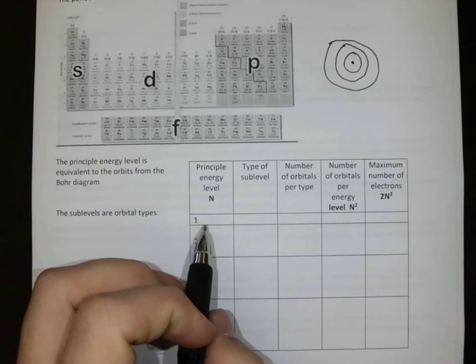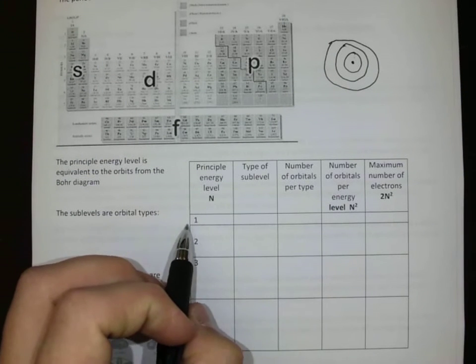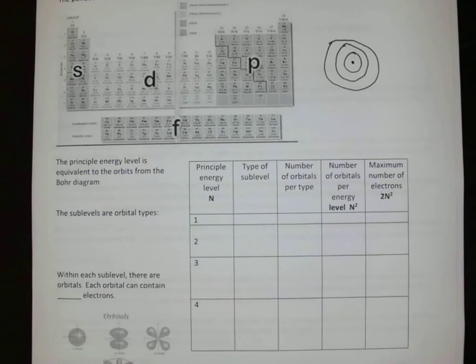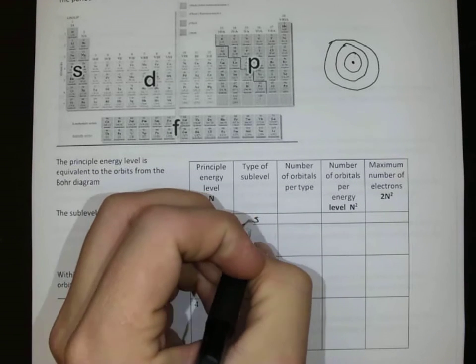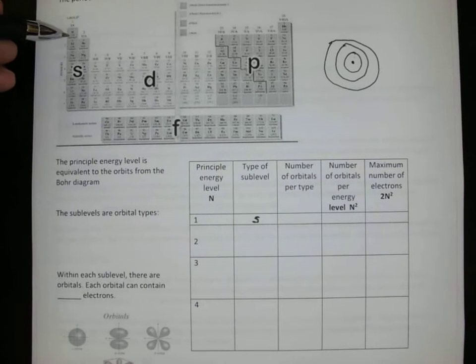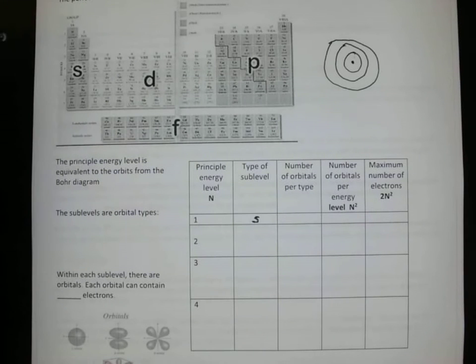In the first energy level, we only have one sublevel type, the s orbital. Hydrogen and helium are in the first energy level at their ground state, and that first energy level can hold 2 electrons.